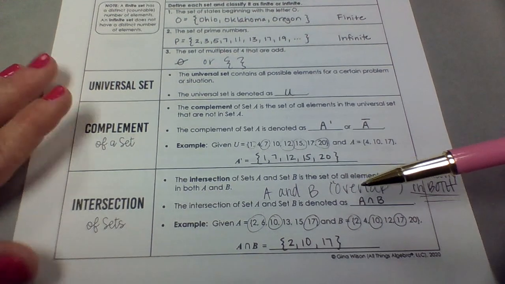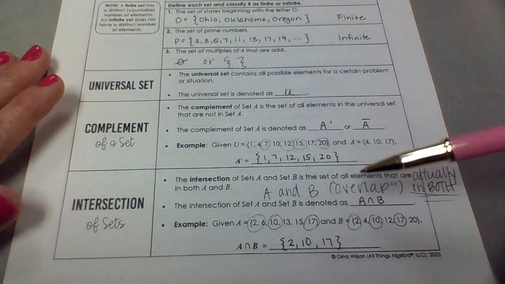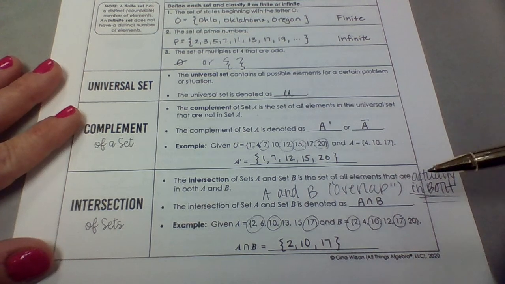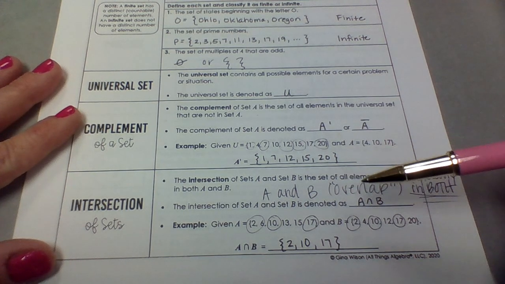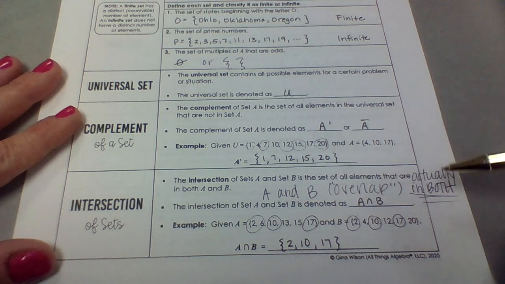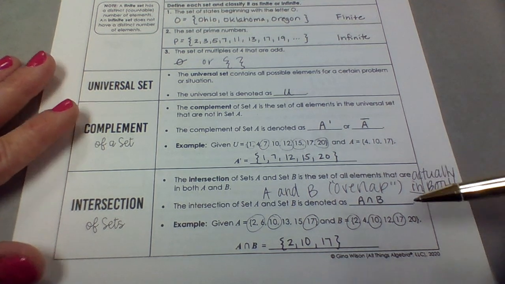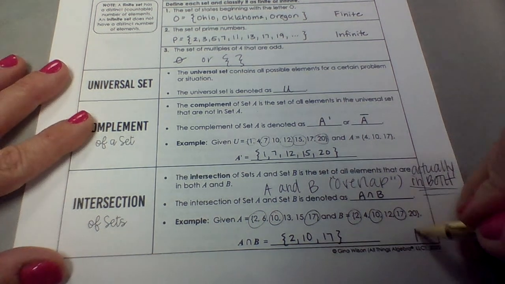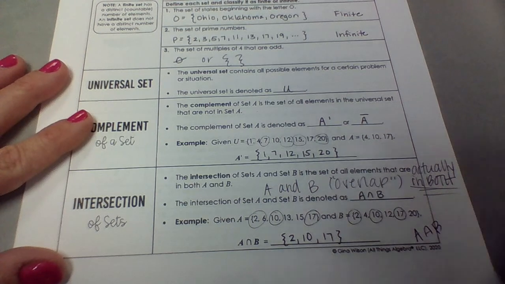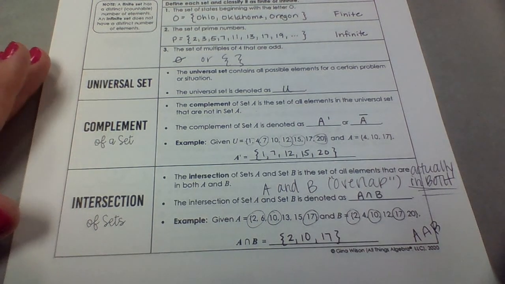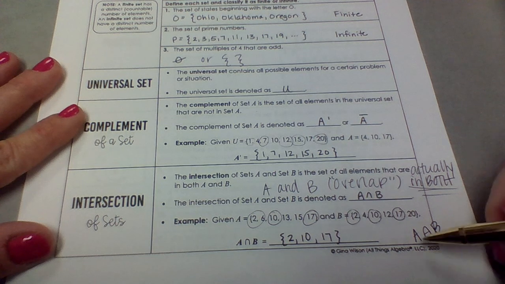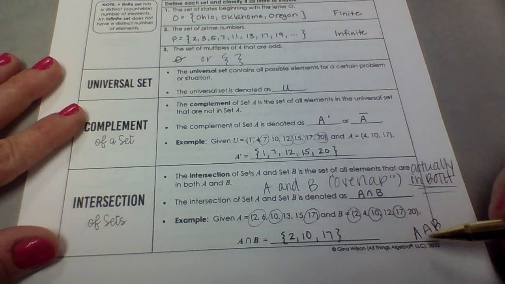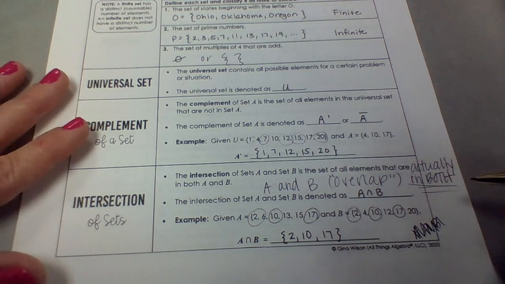Intersection of a set. We already talked about intersections. That's overlap. That means it has to be in both A and B, if you're talking about set A and set B. It's actually in both. We use that upside down U. But a lot of you, when you were doing that, made it like that, so you know it's an and statement versus an or statement. Some people cross it so they remember that it's an and. That is not the correct way to write it, so don't do that.